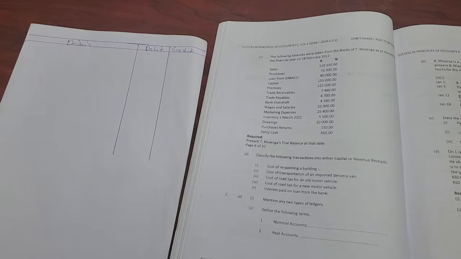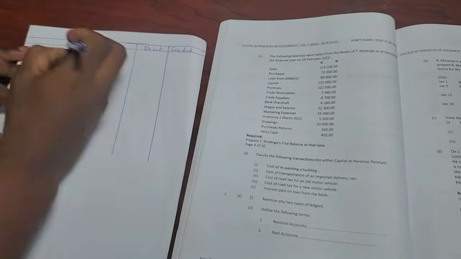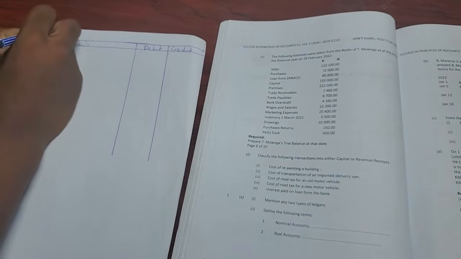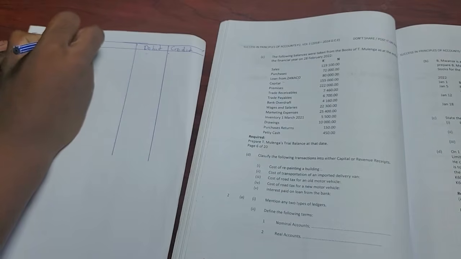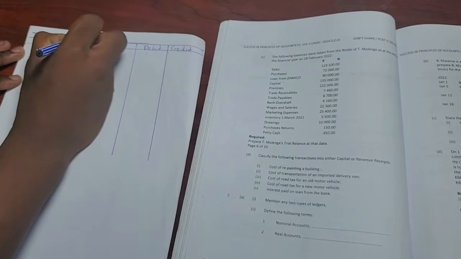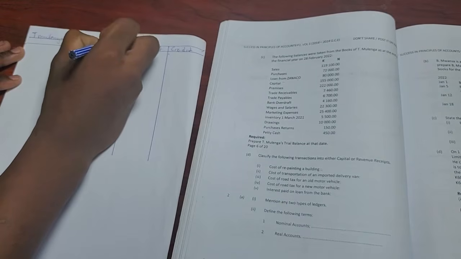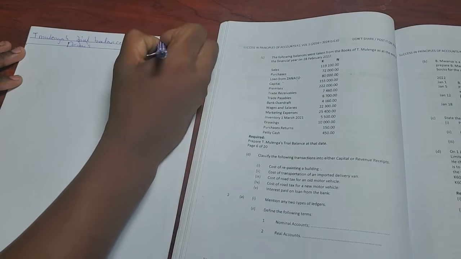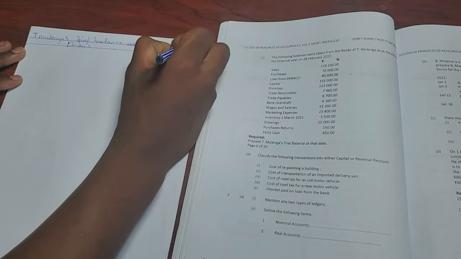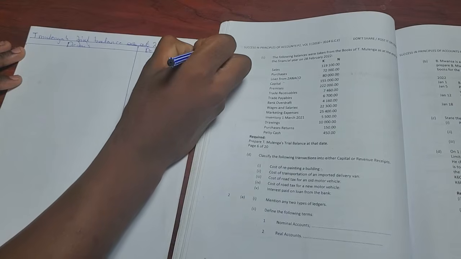So now what we're going to do, we're going to put Team Lenga's true balance as at 28th February 2022.